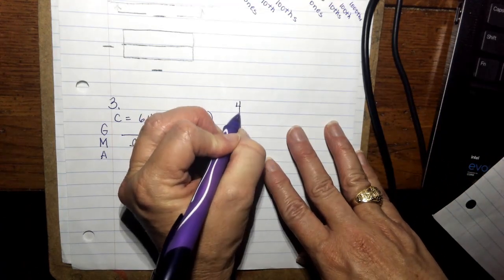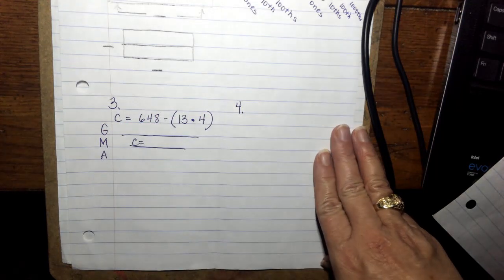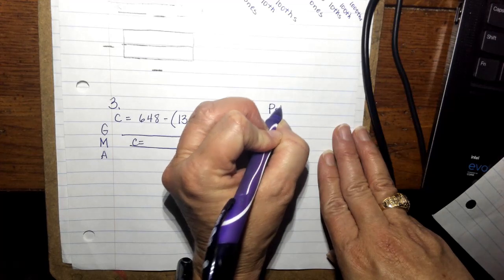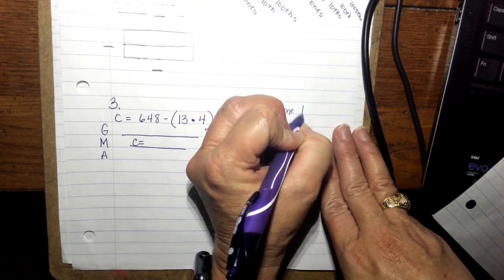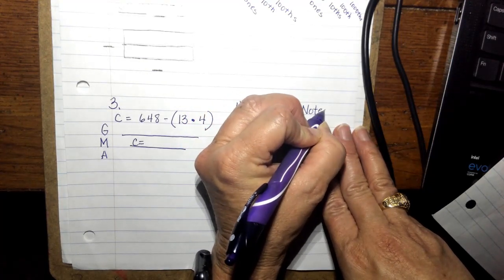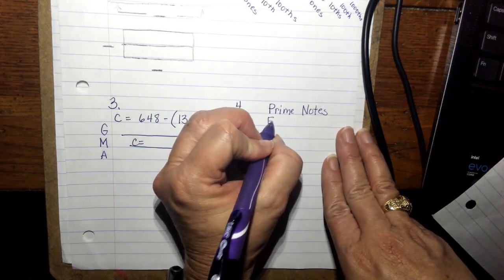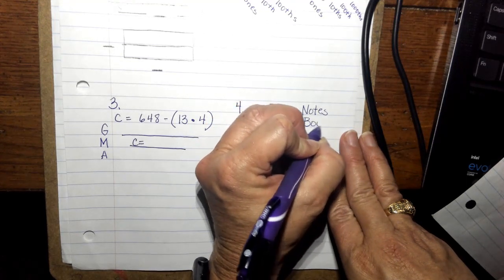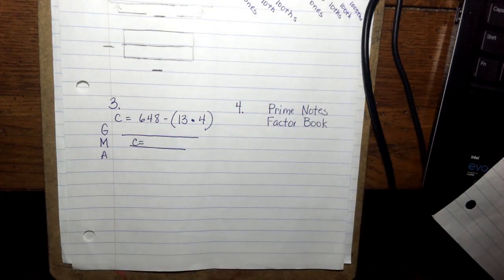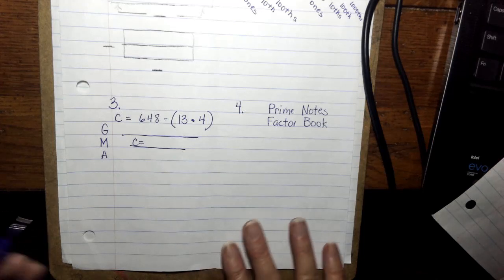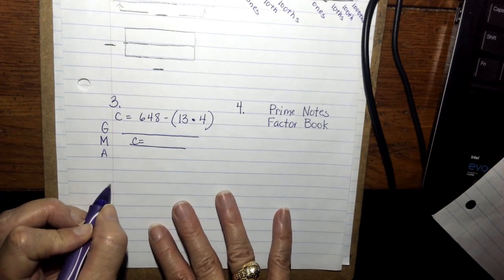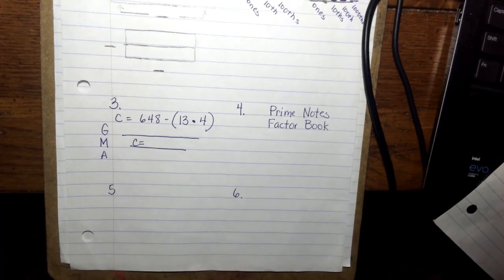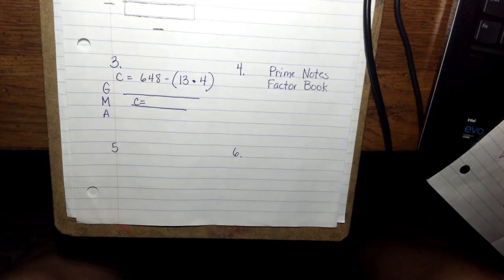Number 4 is going to be a question about prime and composite numbers. So I'm going to let you use your prime notes for this question, and I want you to use your factor book. If you use your prime notes and your factor book, you should be able to find the correct answers. Now that's leaving me with just enough space for number 5 and number 6. So I'm going to go ahead and put 5 and 6 here.